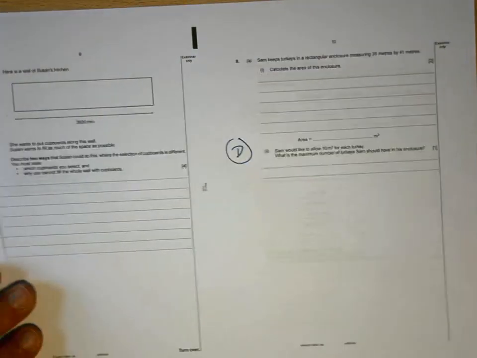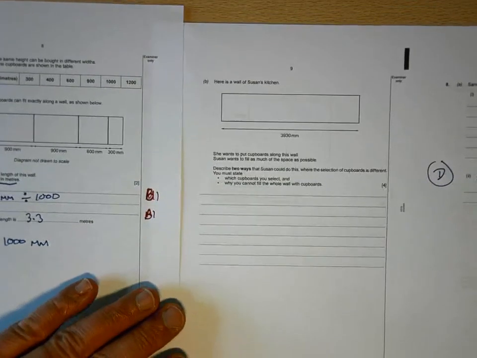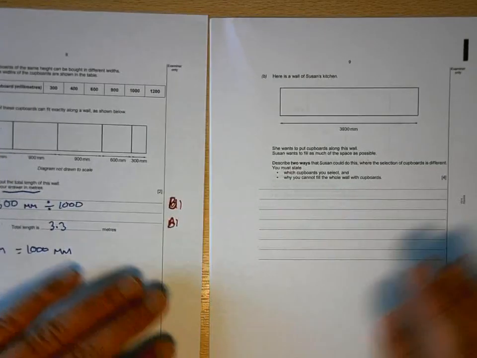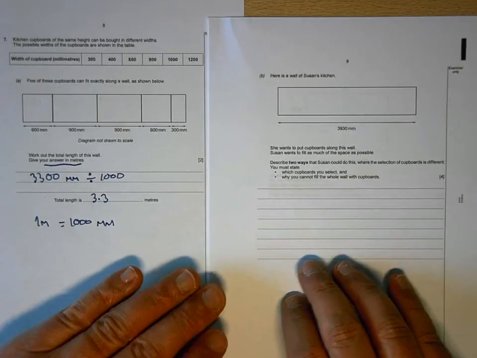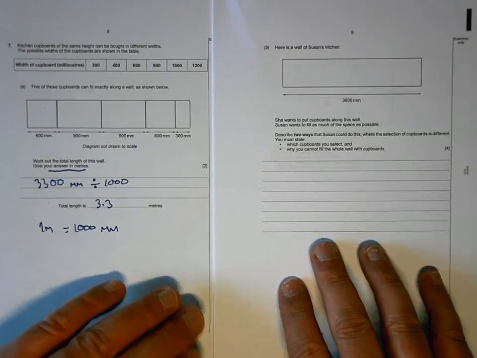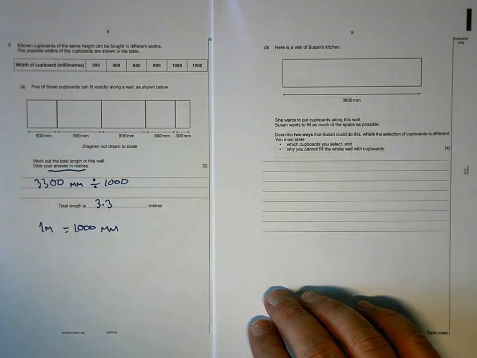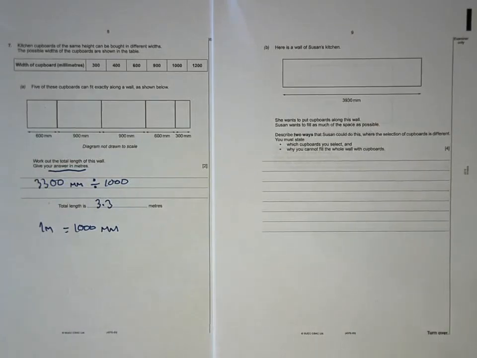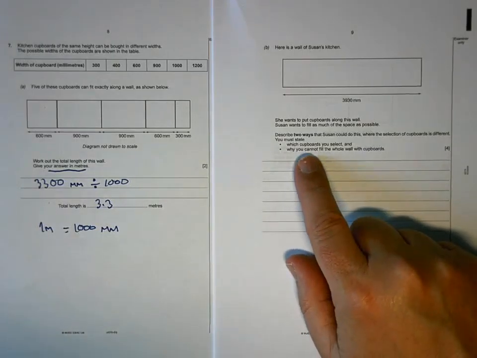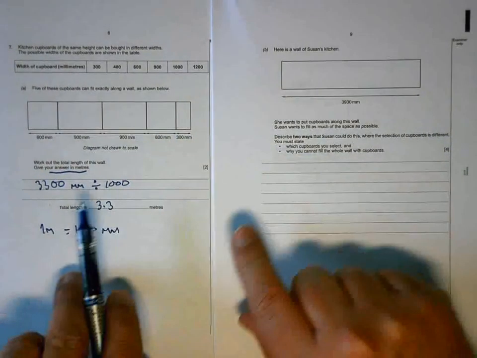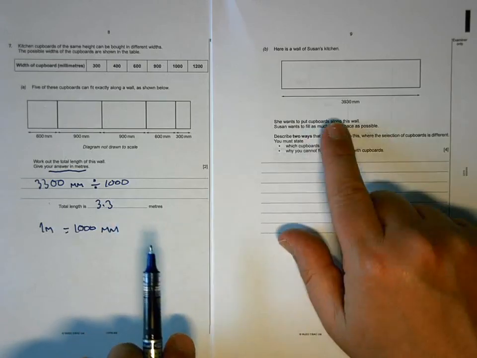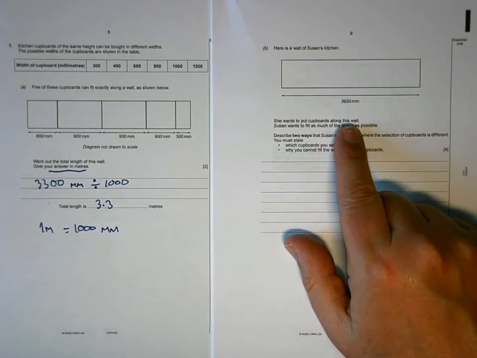Okay, so then we're still on this question with the kitchen units. So what this one is saying then is, here's a wall of Susan's kitchen. She wants to put cupboards along this wall. She wants to fill as much space as possible. Describe 2 ways that Susan could do this, where the selection of cupboards is different. So we want to get a combination of those cupboards to get as close as we can to 3930.